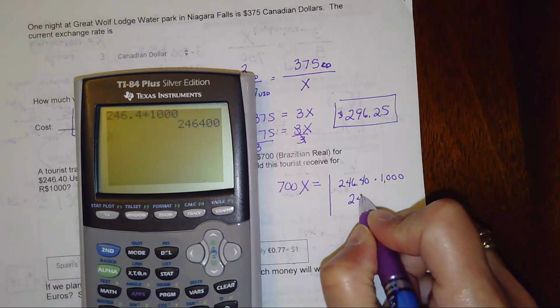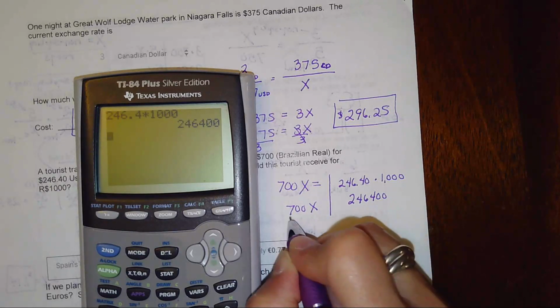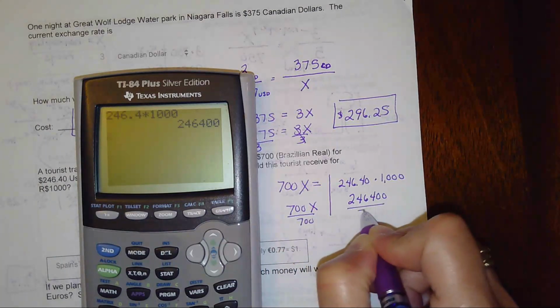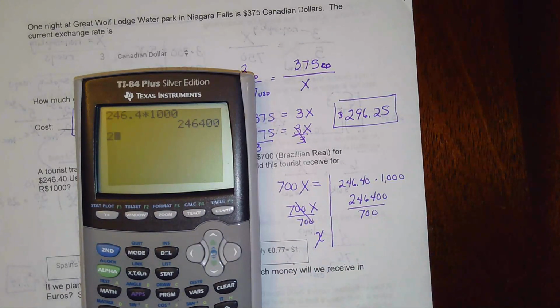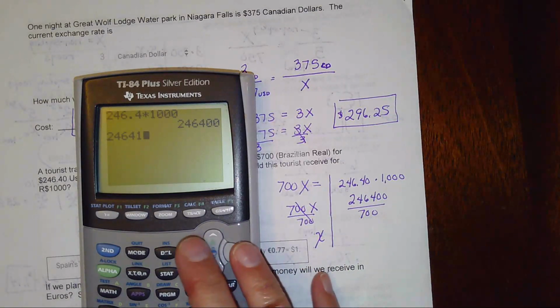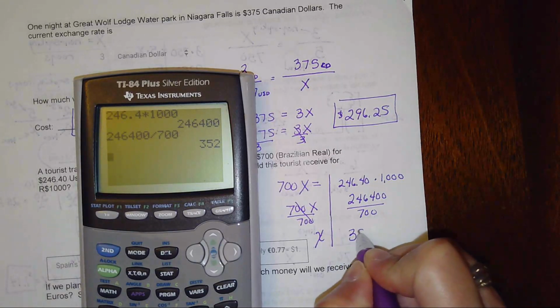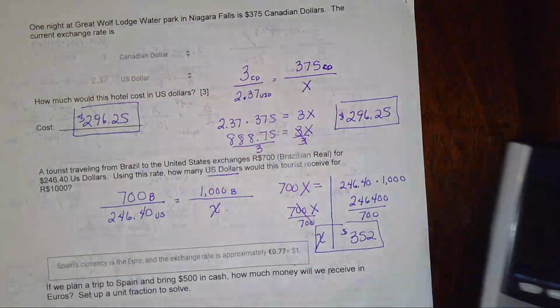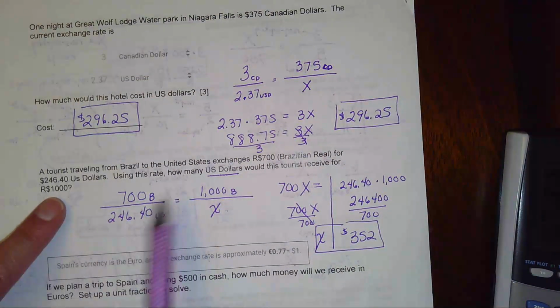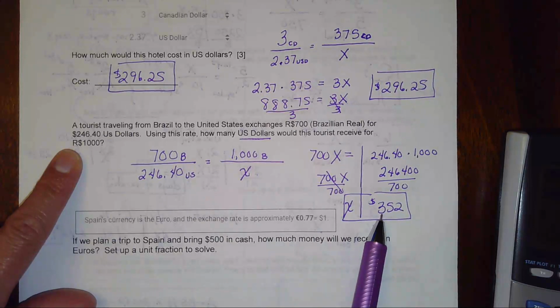Okay. And then division is always last. So it looks like you'll get 352 US dollars for 1,000 Brazilian, what their currency is called in Brazilian reals. So 1,000 of the Brazilian dollars is 352 US dollars.